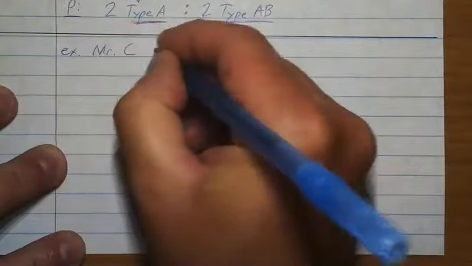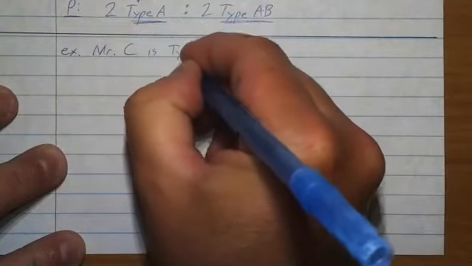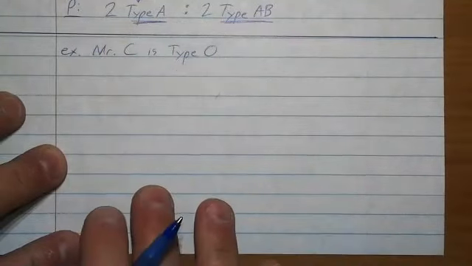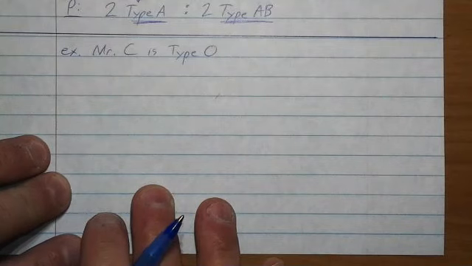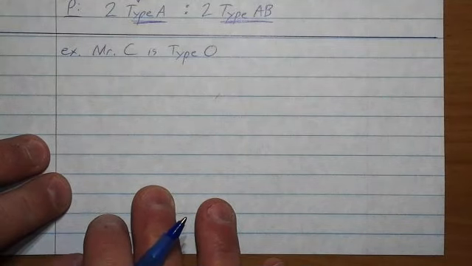Mr. Charlton, Mr. C, is type O blood. That is true. I am type O. I'm type O positive though, so I can give it practically to anybody, but not every single person. If I was type O negative, oh, I'd be banking. I'd be at the hospital donating blood all the time.